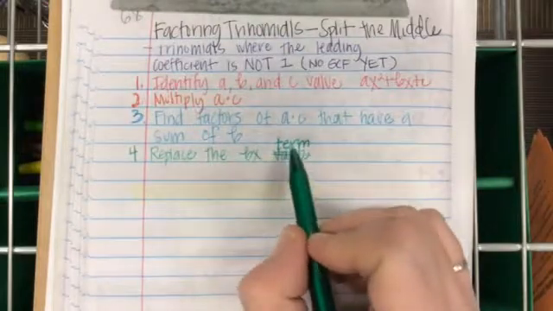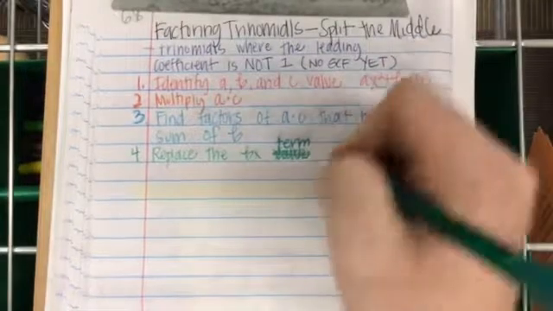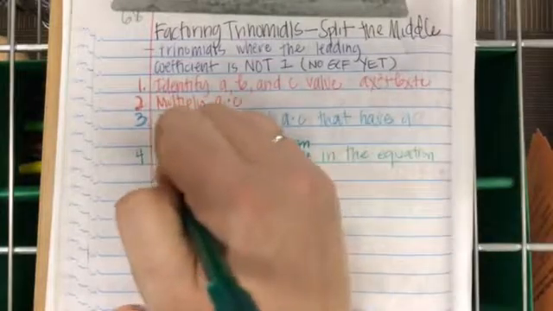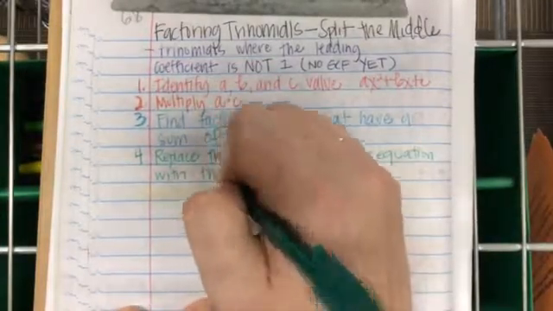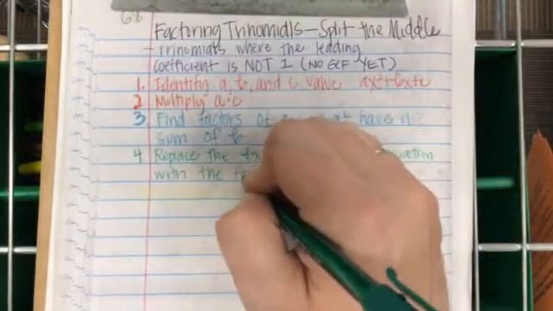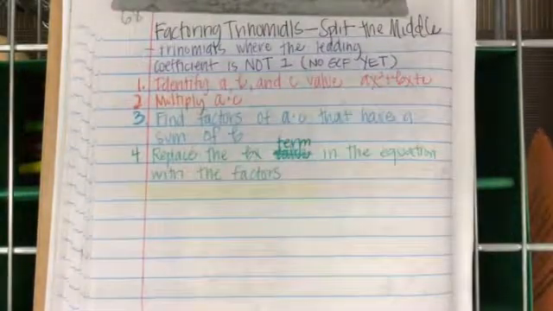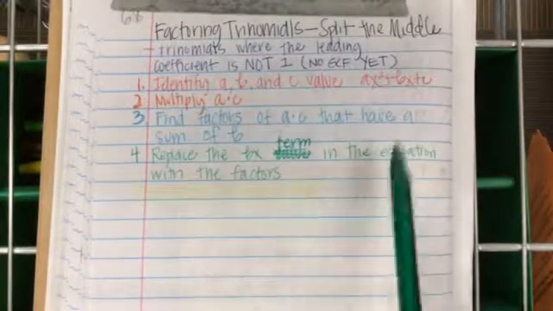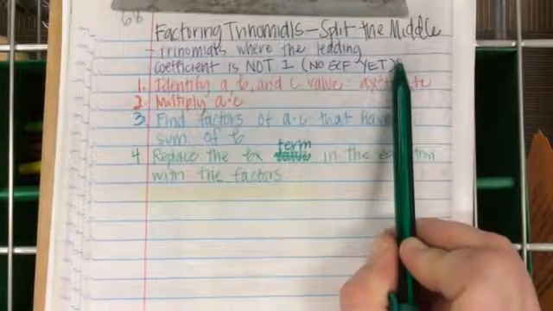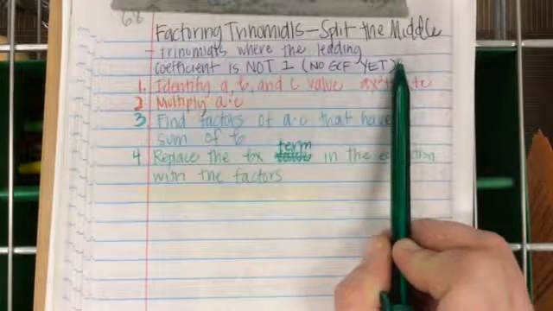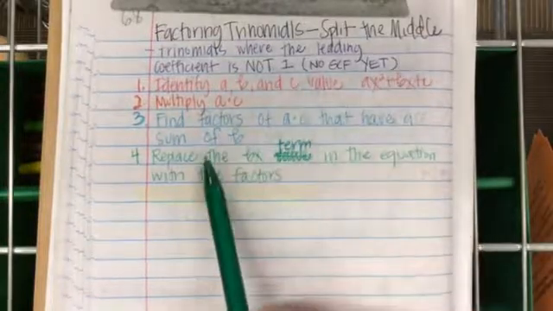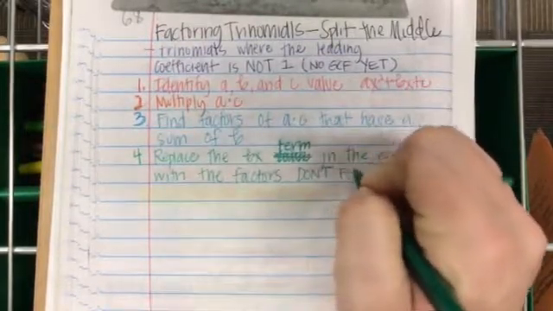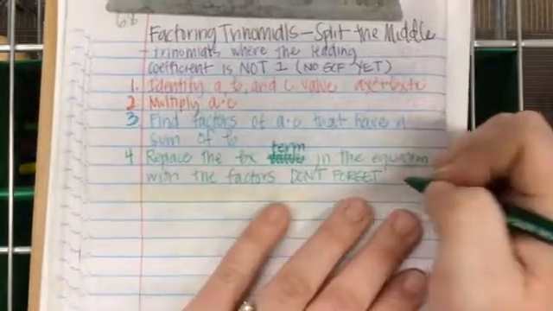We replace the bx term in the equation with the factors. So in the equation ax squared plus bx plus c, we take out the bx term. We take out that middle term. And instead of the bx value, we put the two factors we found in step 3. Don't forget what? Variables.